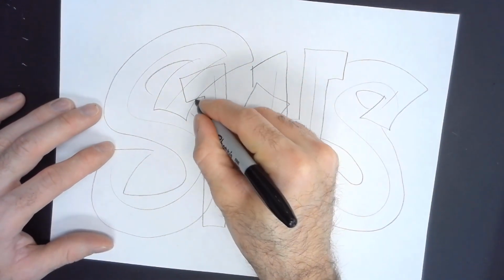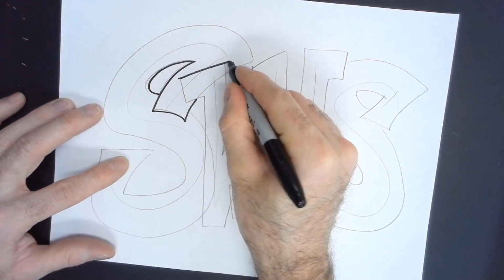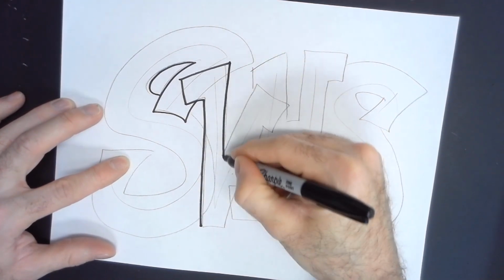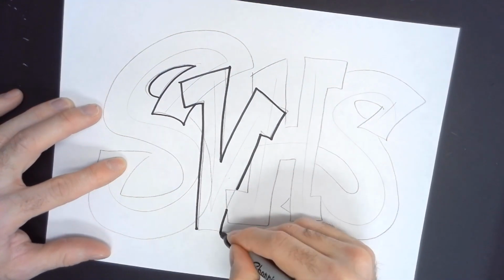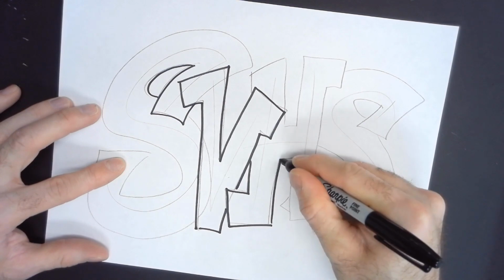Let's see, so I think I'm going to do the S is underneath. So I'll have the H on top. Now, at this point, you may have wanted to add any other embellishments before getting into the tracing.